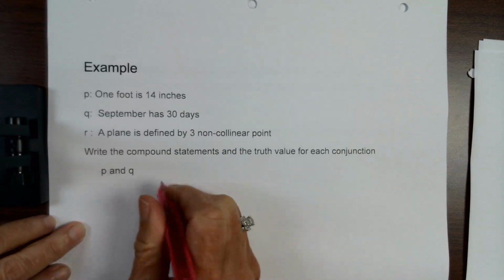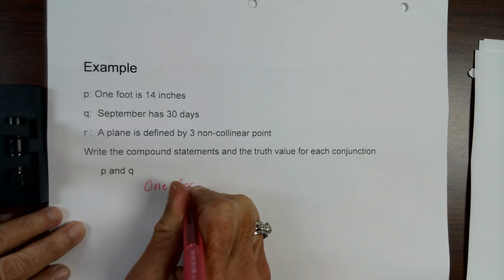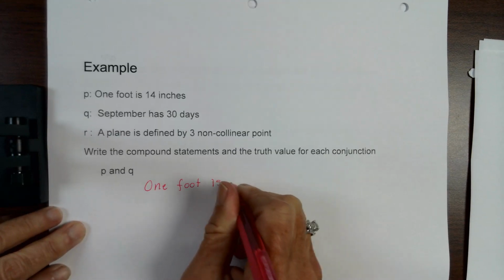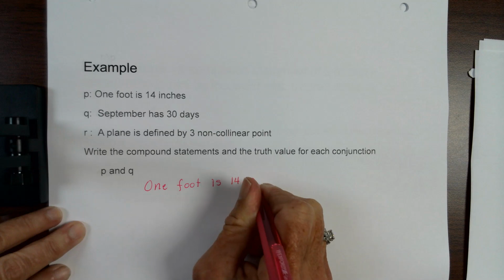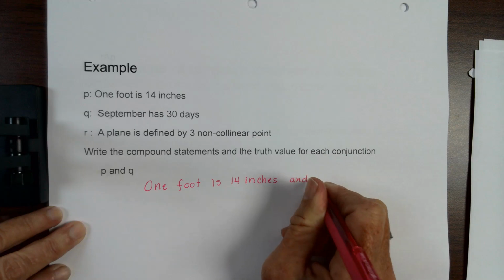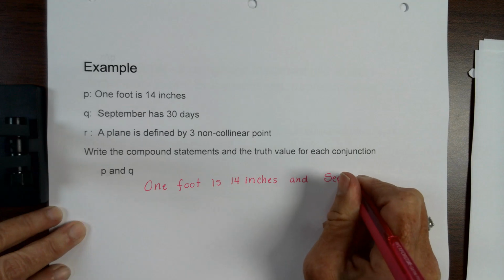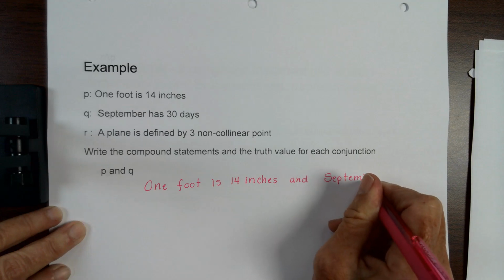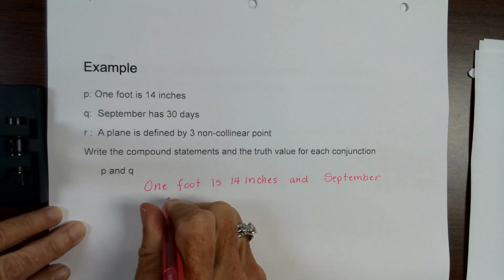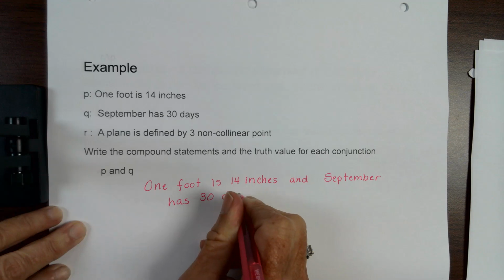P and Q says 1 foot is 14 inches and September has 30 days.